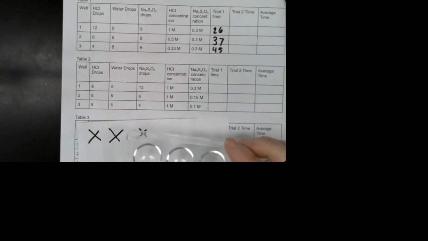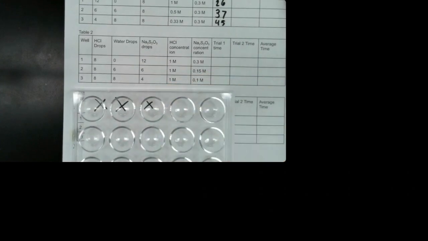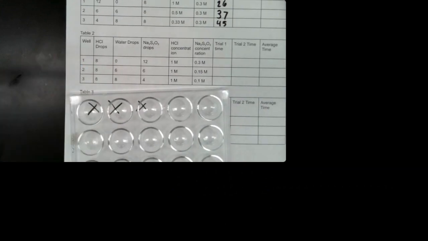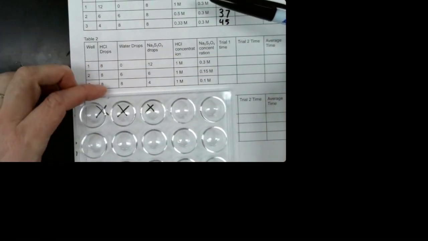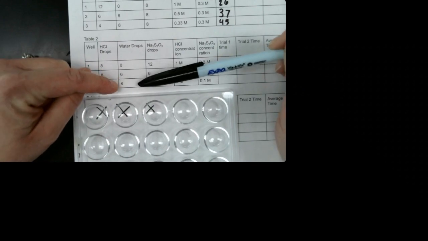Okay, so now we're on to table 2. Table 2 says we are going to change... So look, we have 8 drops of hydrochloric acid in each well. We have 0 drops of water in one, 6 drops and 8 drops. That kind of sounds like the same thing that happened up here.